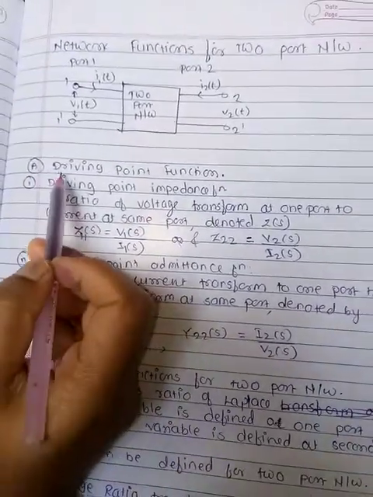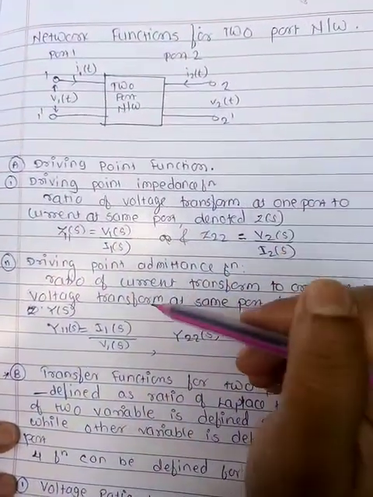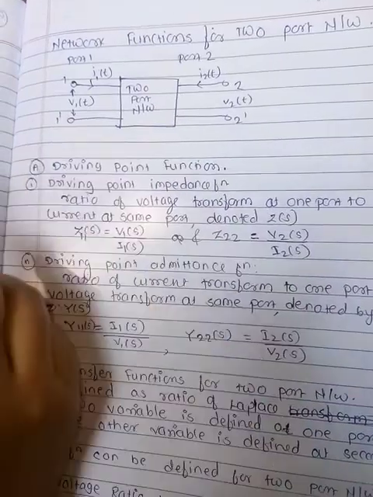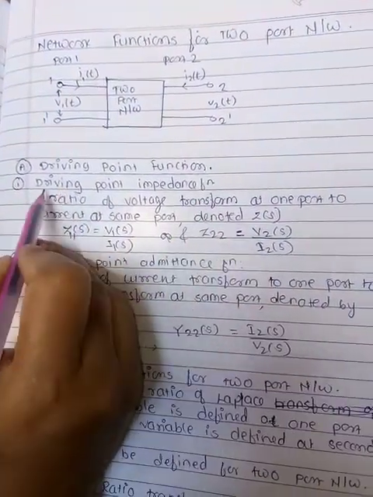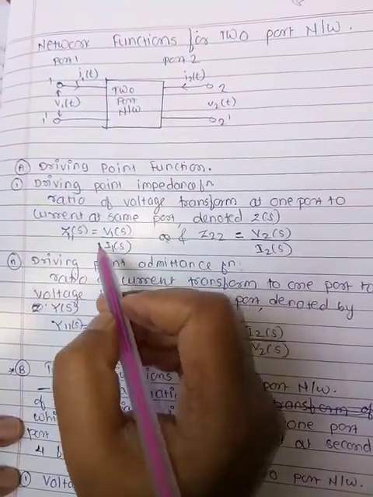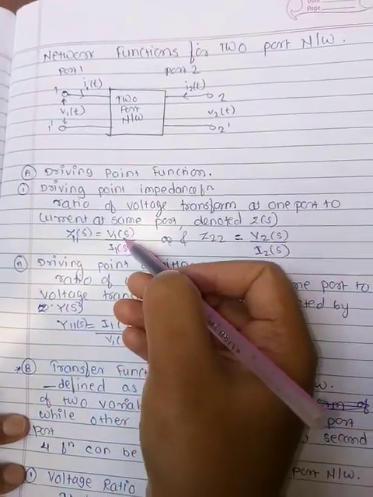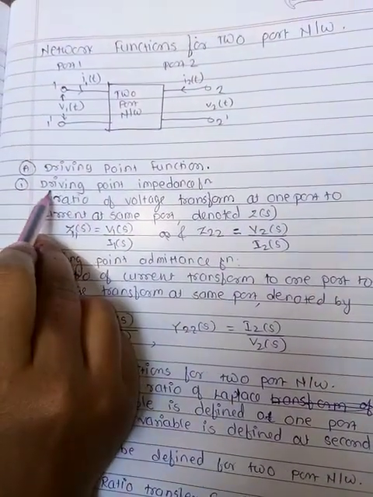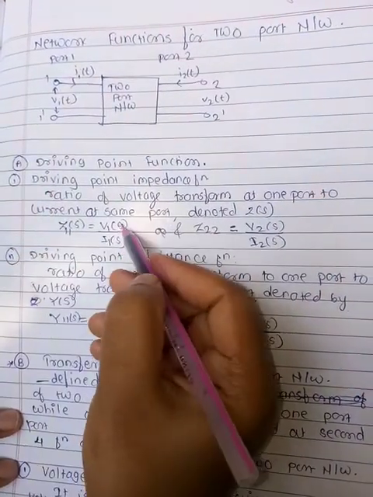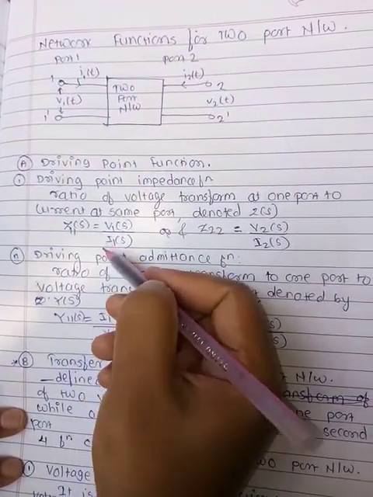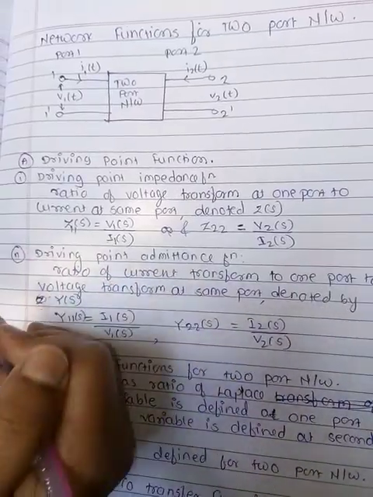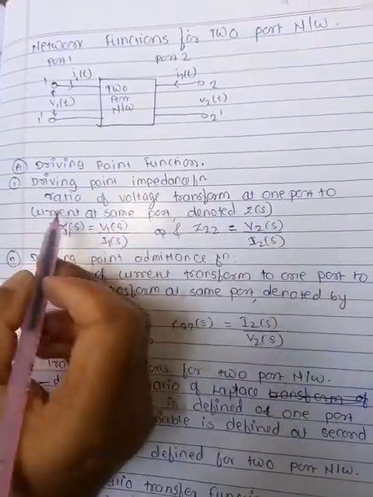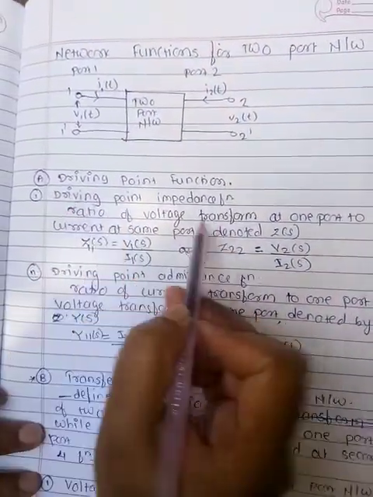Okay, first, the driving point function is the same as your one port network. First is the driving point impedance function. It is also the ratio of your voltage transform at one port and current at the same port. See here, when there is the word driving point, then it is at the same port. If it is transfer, it is from one port to the other port. Okay, we will see first the driving point impedance function.